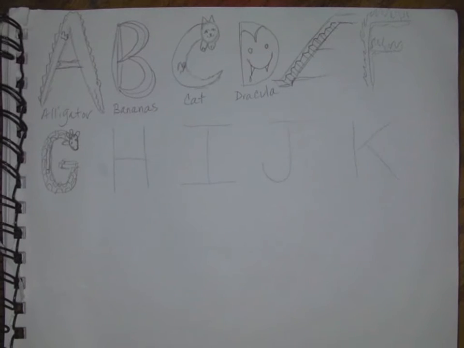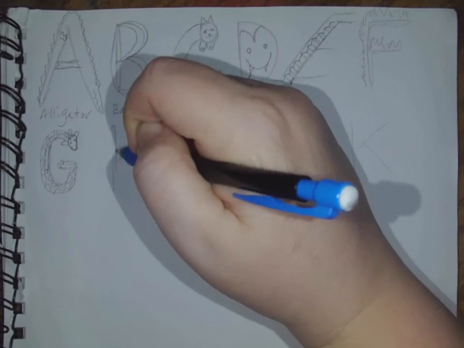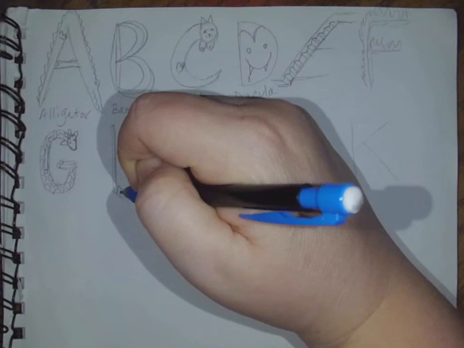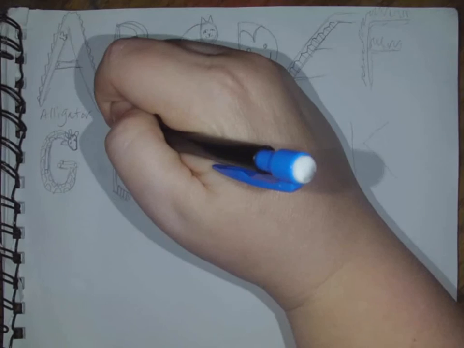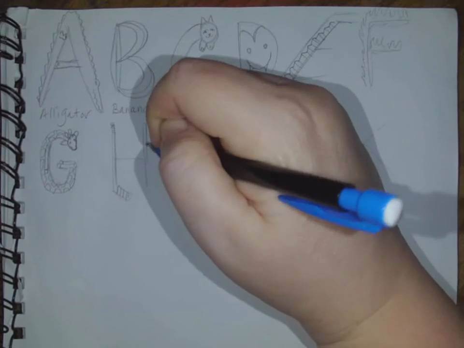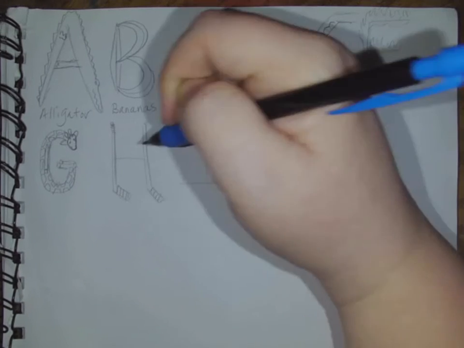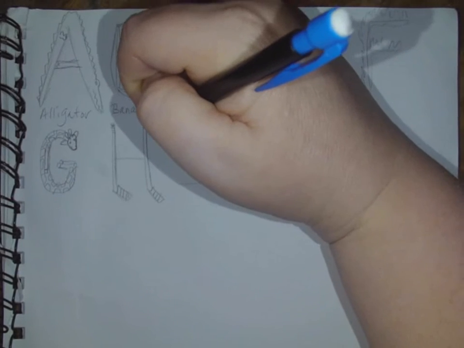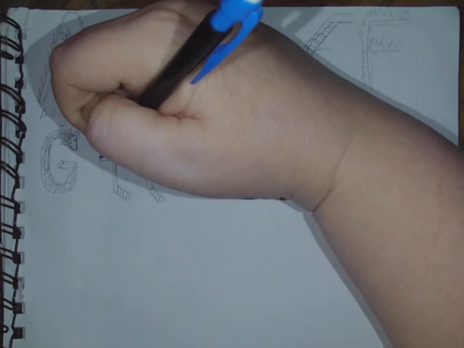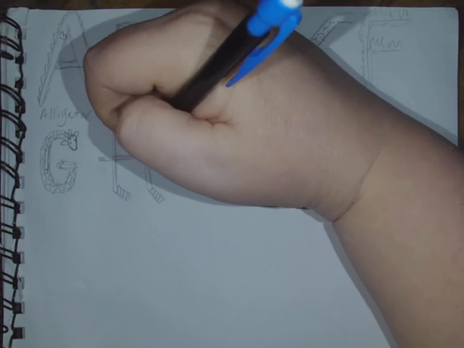Alright. Okay, for H, I was born and raised in Philadelphia, so we played a lot of ice hockey. And so I'm going to do some hockey sticks. Hockey sticks are also a pretty simple shape, so they're really not hard to do. And I'm trying to keep this simple. And you can too. You don't have to do anything too complicated.